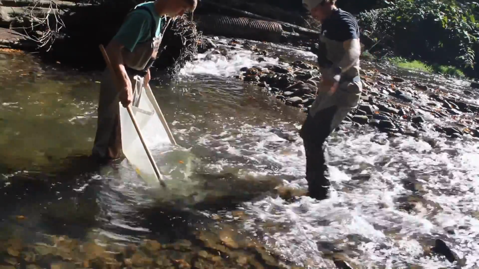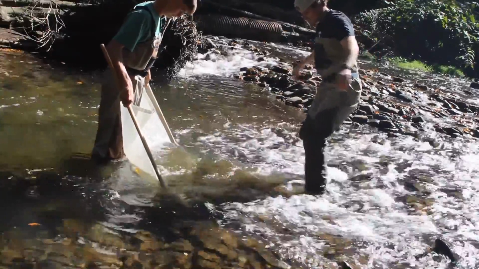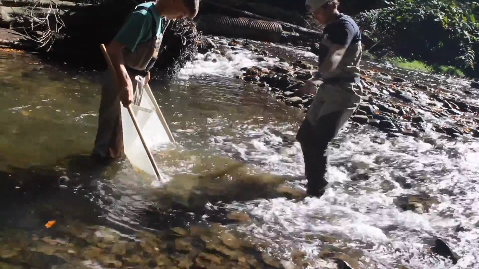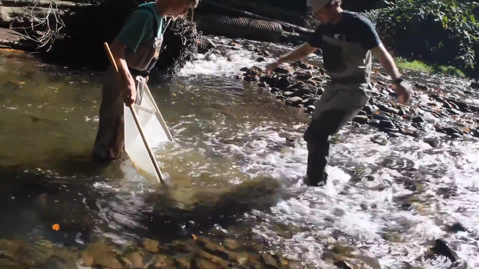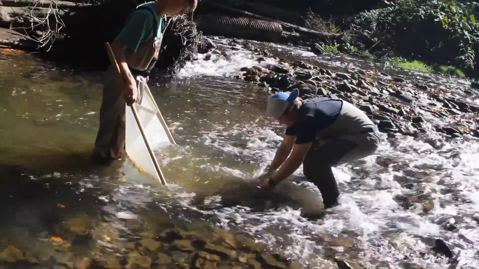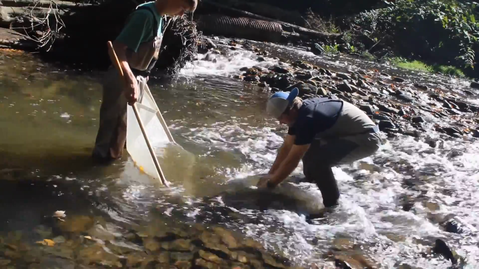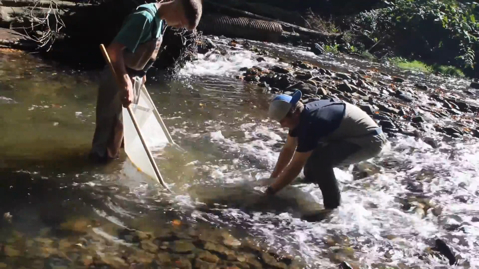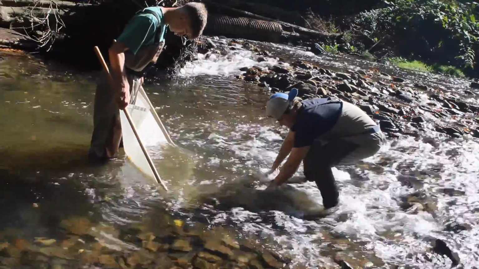As you can see, you want to have one person stand downstream with the net and one person facing them. Mayfly, stonefly, and caddisfly nymphs are known as clingers, which means they secure themselves or cling to the bottoms of rocks or bedding material that they can hold on to and feed on. Here, we're going to let the stream do most of the work.